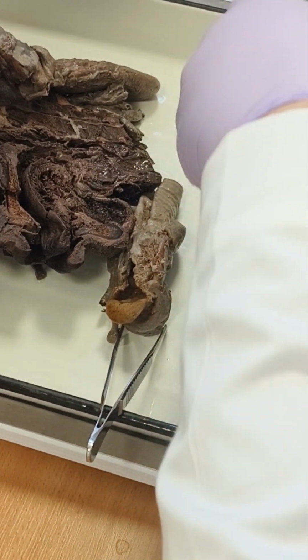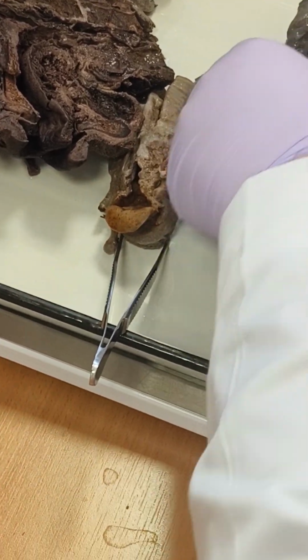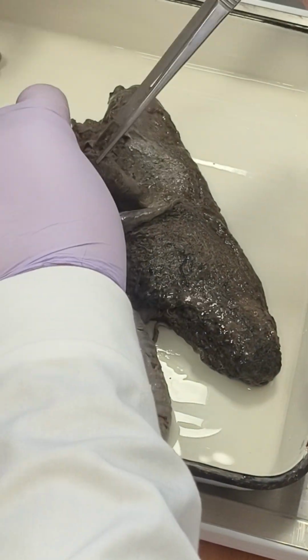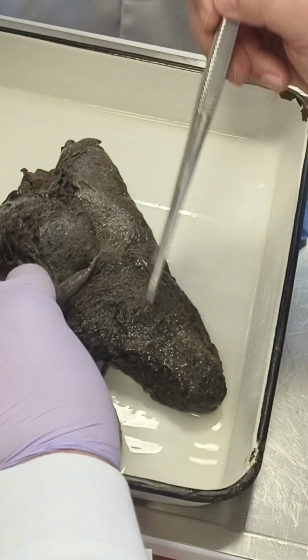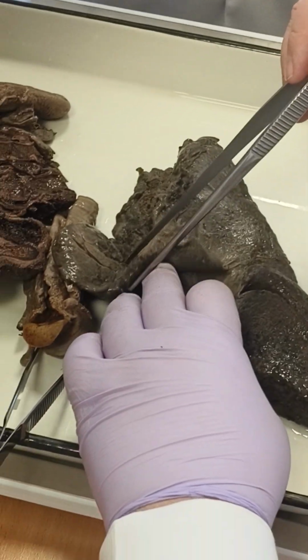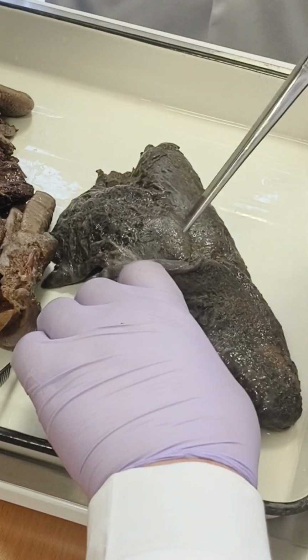Then, what is this lung? Is it right or left? Right. How many lobes? 3 lobes: superior lobe, middle lobe, and inferior lobe. That is the right lung.